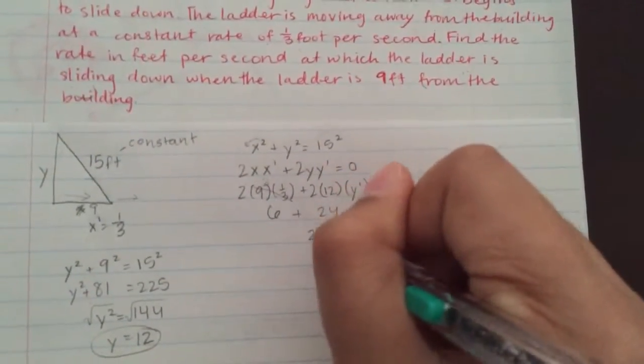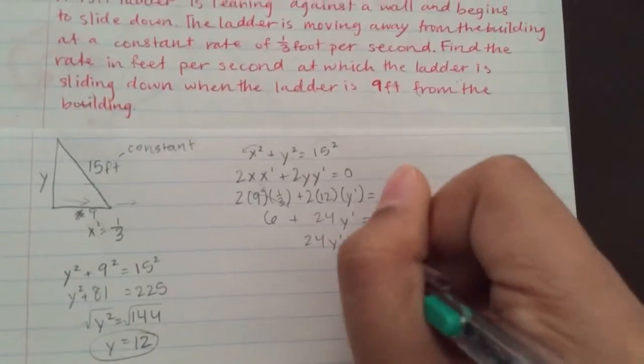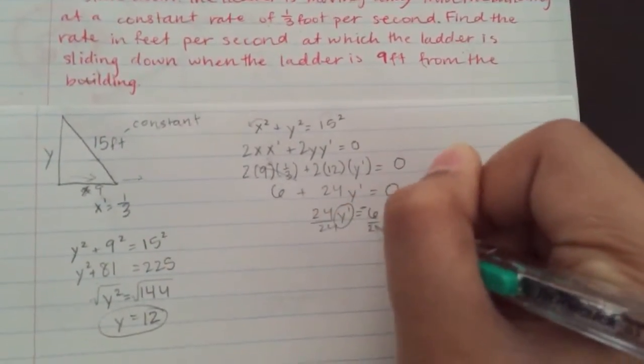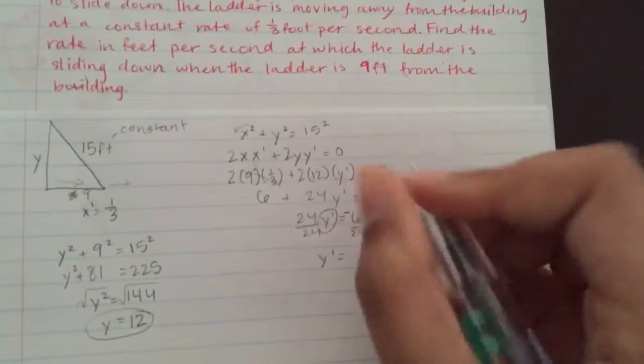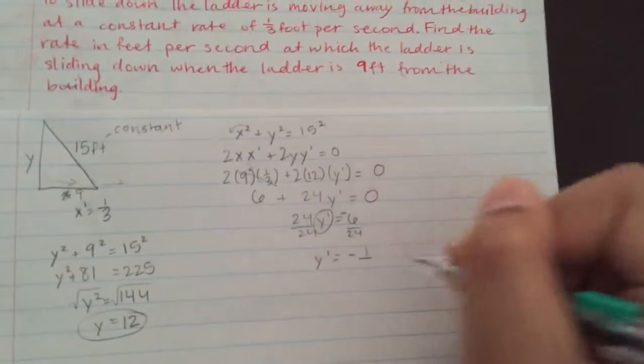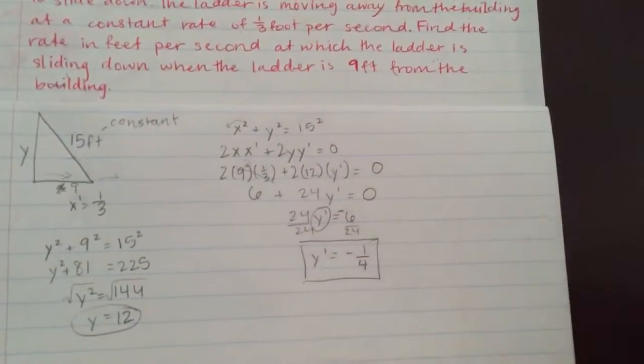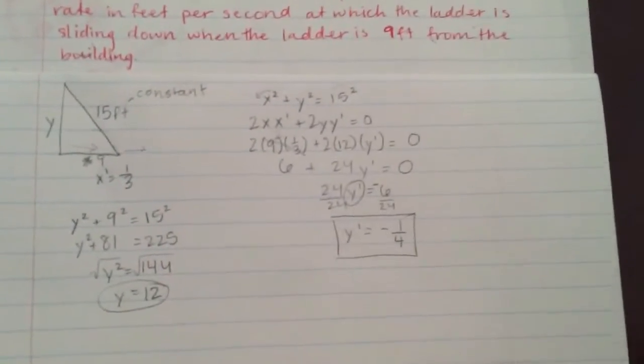So then 24y prime equals -6, because you subtract that over and then just divide, and y prime gives you -1/4. And that is the rate at which the ladder is sliding down the wall.